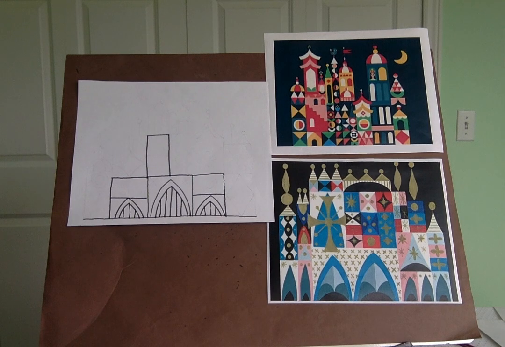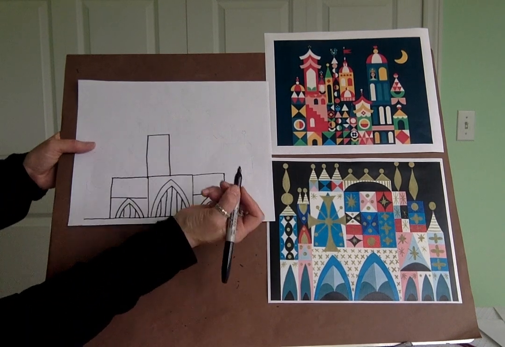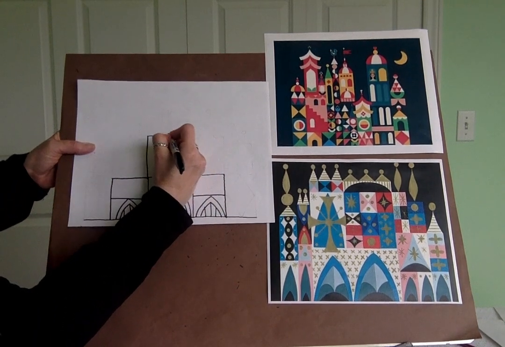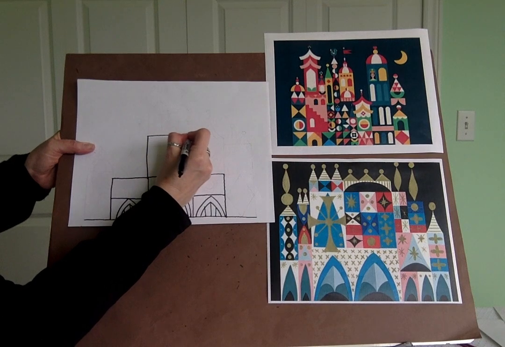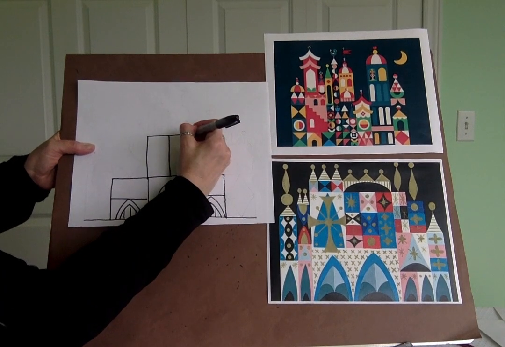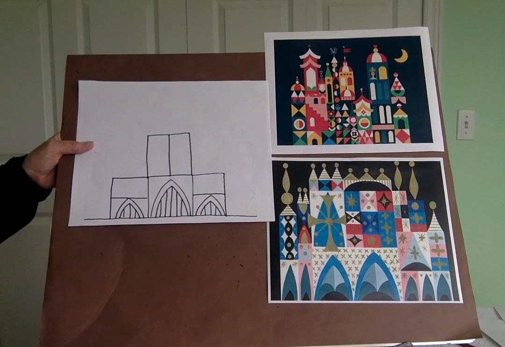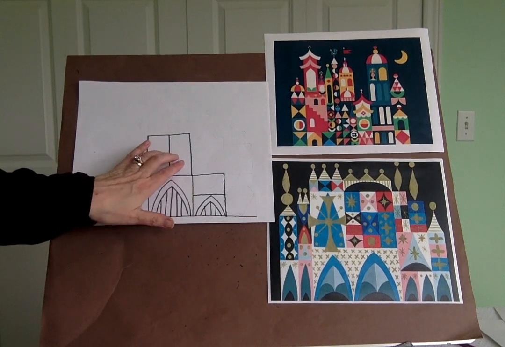And if your lines aren't very straight, that's okay. Don't worry about that. If your lines are a little crooked, that is totally fine. Everybody's castle is going to look just a little bit different. So I'm going to build my castle over here a little bit. Watch what I'm going to do. Straight line here, down like that. So look, I have 2 big rectangles on top.